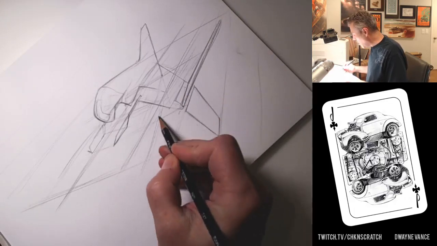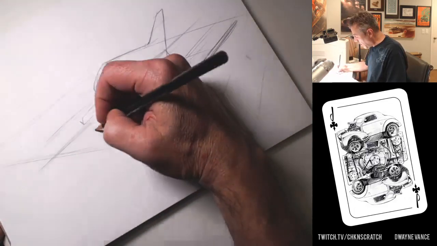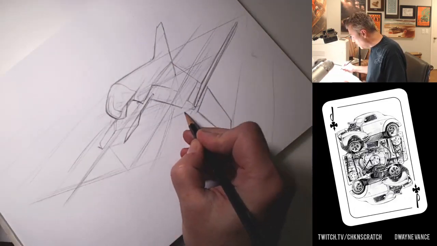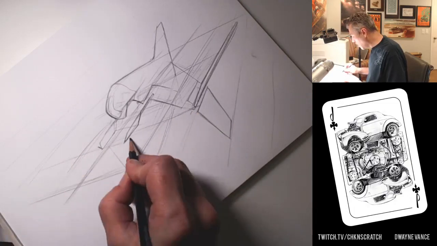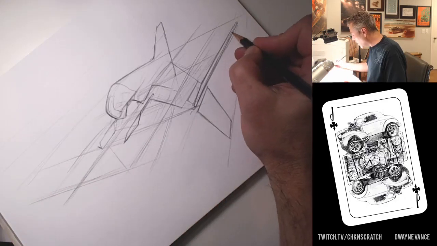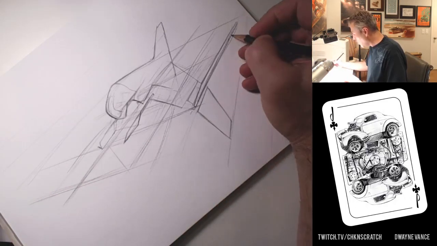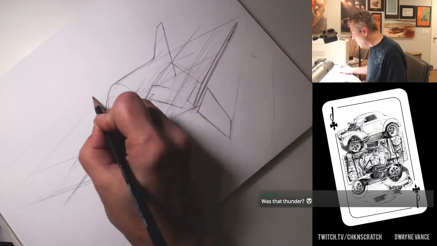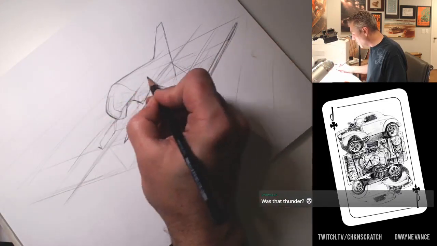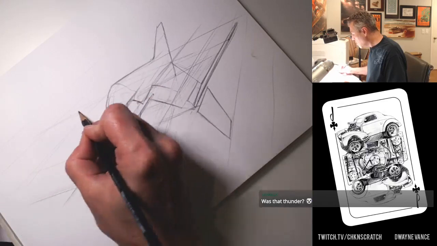So what I can do now is, since I've got my center line here, I can drop that if I need to, but I can draw over to the other side now and figure out where these wings hit. So let's say the corner of the wing's about right there, and then the top of the wing is right there. So I can draw within this perspective grid to the other side.